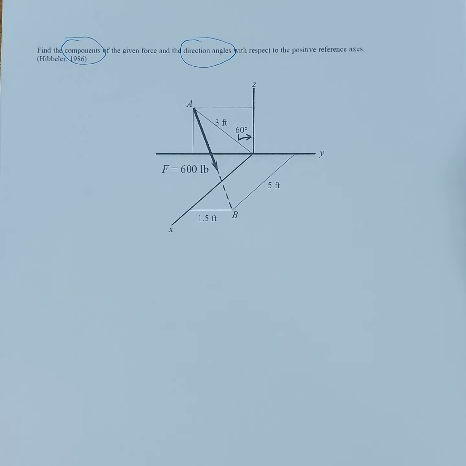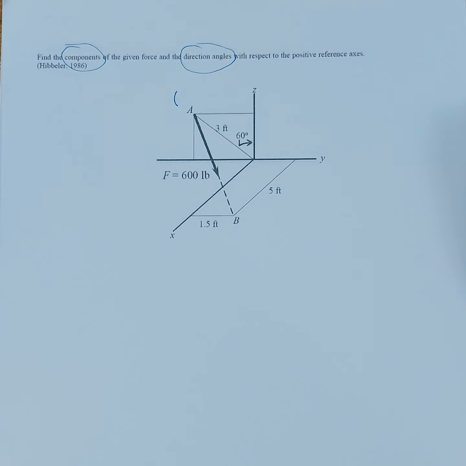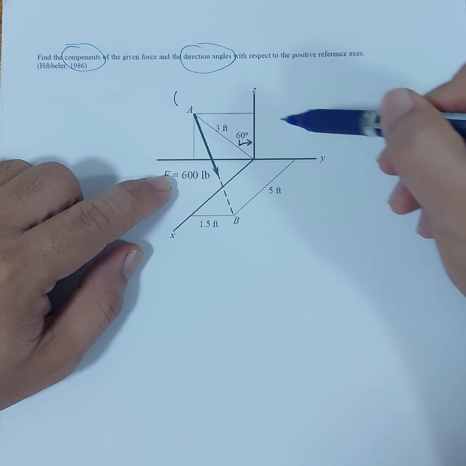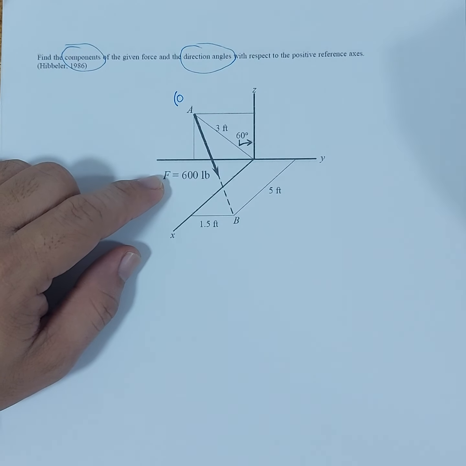Okay? So first step, since the tail of our force is not at the origin, we need to identify the coordinates of the 2 points A and B where the force is positioned or directed. We can easily identify the coordinates of point A. So, what is the x coordinate of point A? Remember, this is the x-axis, y-axis, z-axis. Since it's along the y-z plane, the x-coordinate of point A is 0.